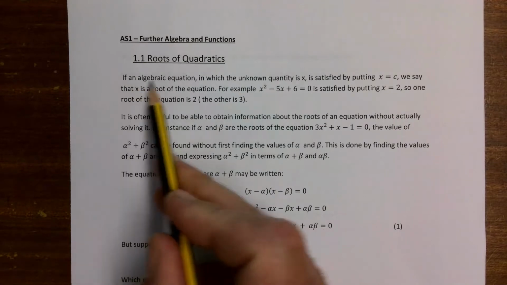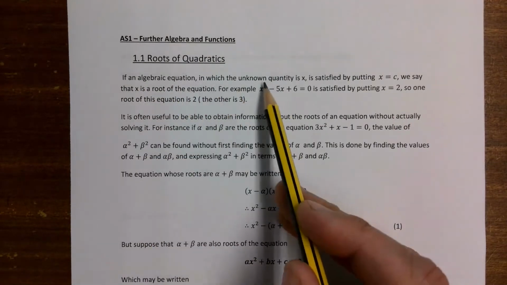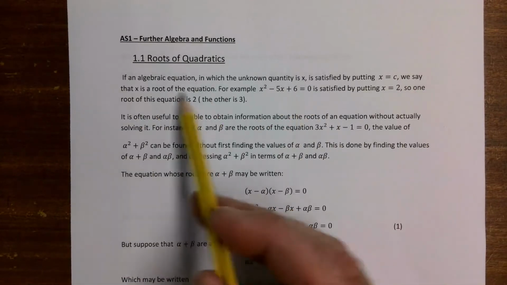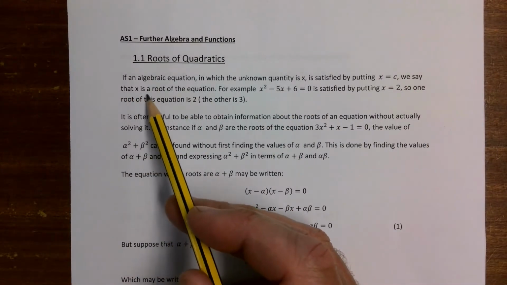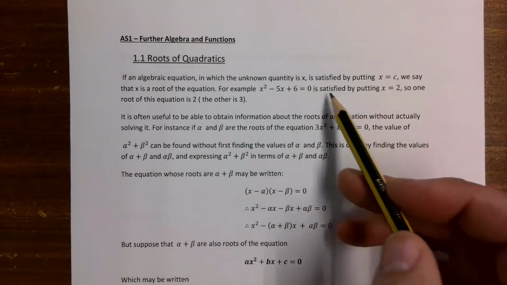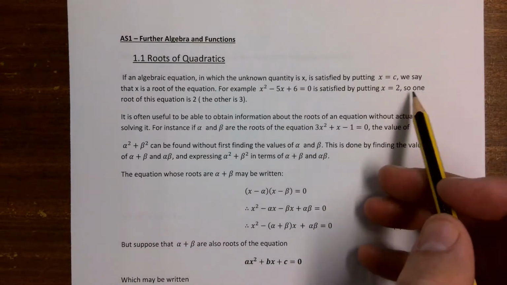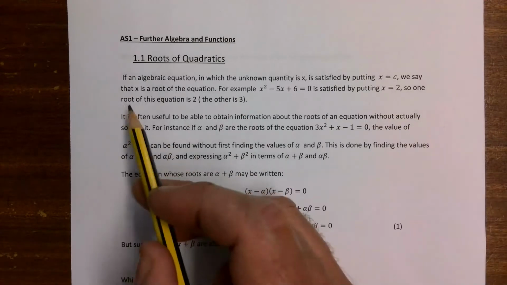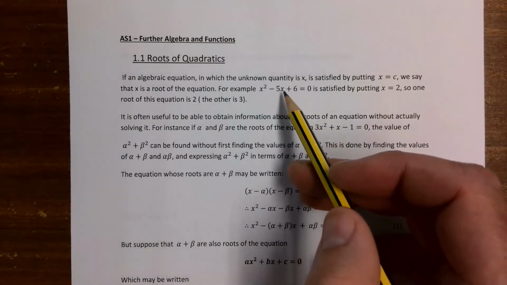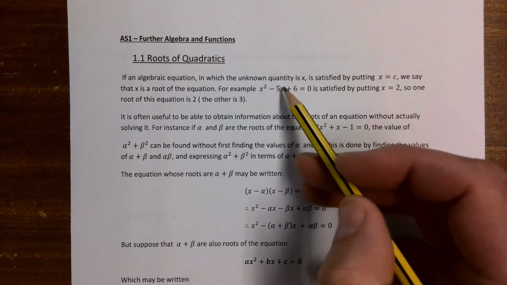So if an algebraic equation in which the unknown quantity is x is satisfied by putting x equal to c, we say that x is a root of the equation. For example, x squared minus 5x plus 6 equals 0 is satisfied by putting x equal to 2. So one of the roots is 2. The other, incidentally, is 3. So it's the solutions to the quadratic equation.